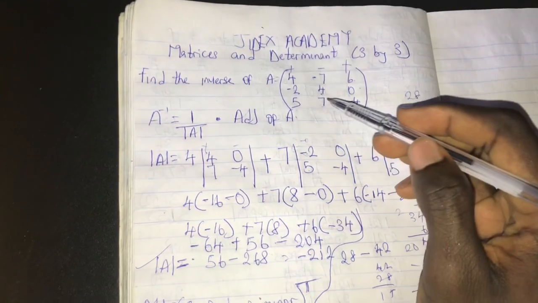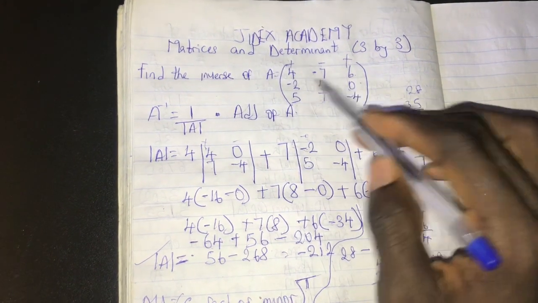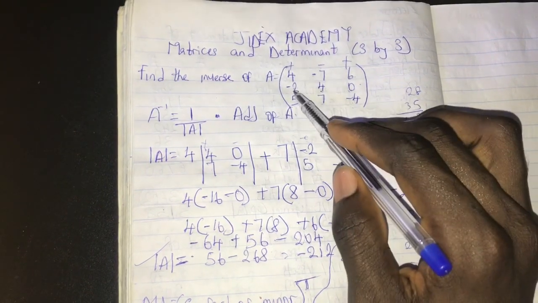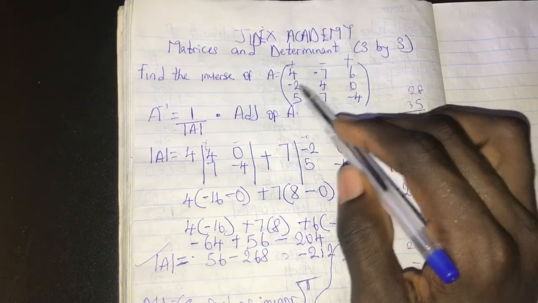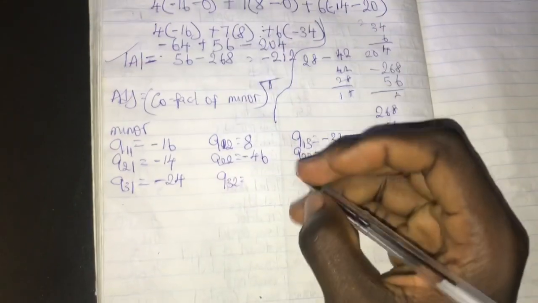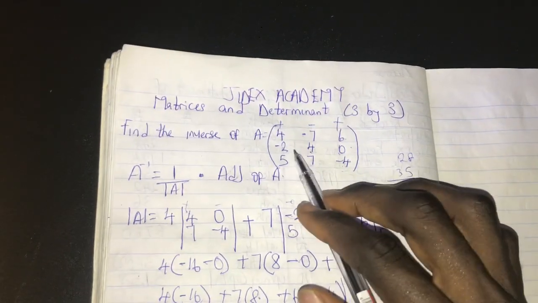Then we have A32. Close this row and this column. We have 4, 0, minus 2 and 6. So 4 times 0 is still 0. Minus 2 times 6 will give us minus 12, so that will be 0 minus minus 12. That will give us plus 12. You have to be careful of the sign.